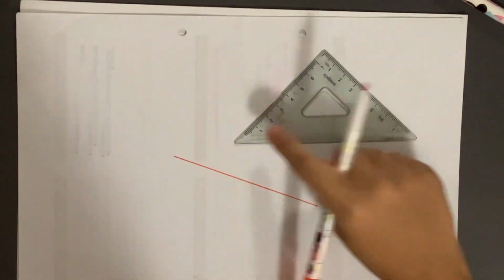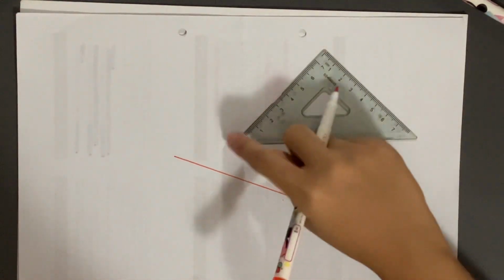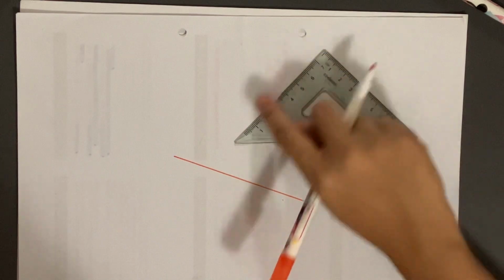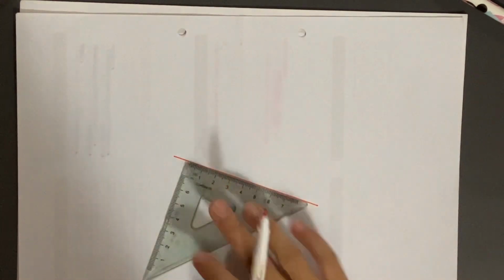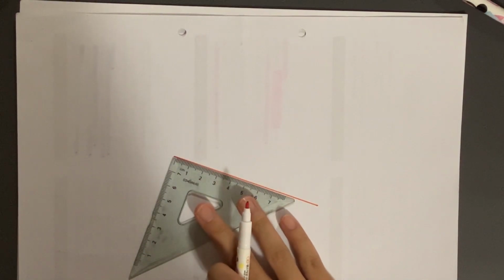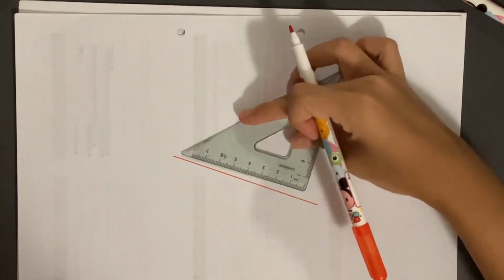On my set square, there are two sides that are perpendicular to each other, which are these two sides. Okay, so I'll put one of them on the line. Okay, so let's say I want to put it like that. Okay, it doesn't matter, I can do it like that as well. It doesn't matter.